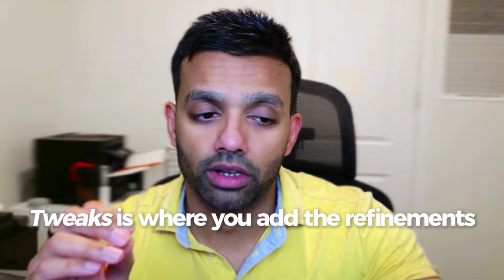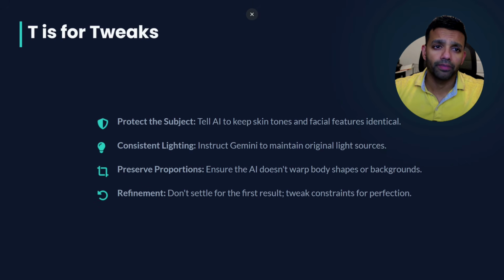And, to be perfectly honest, you may need to tweak this a couple of times. The first time the result may not be perfect, so you go back and forth, refine it a bit. But under tweaks is where you would add those refinements. And you'll see you'll get much better results. Yeah, so that's pretty much it. That is the COST framework.